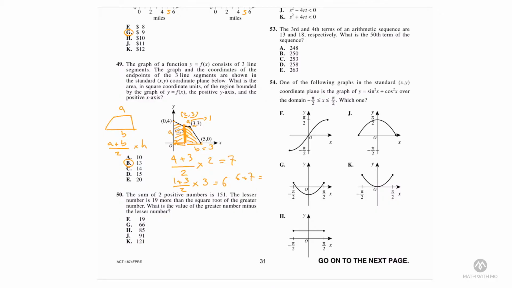The sum of two positive numbers is 151. The lesser number is 19 more than the square root of the greater number. What is the value of the greater number minus the lesser number?